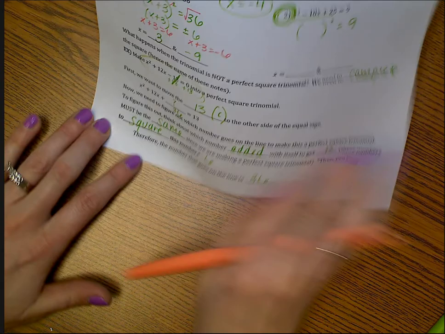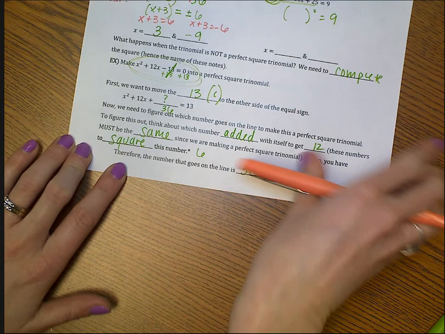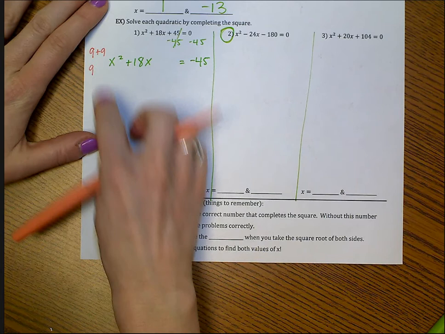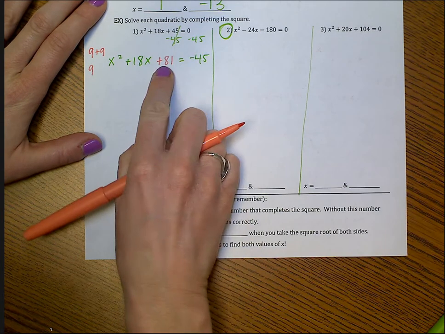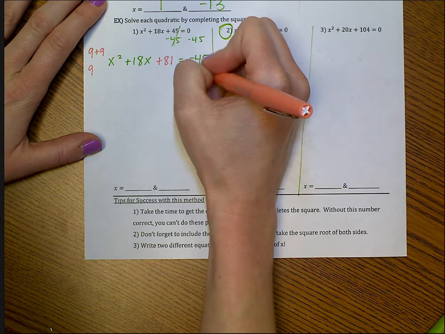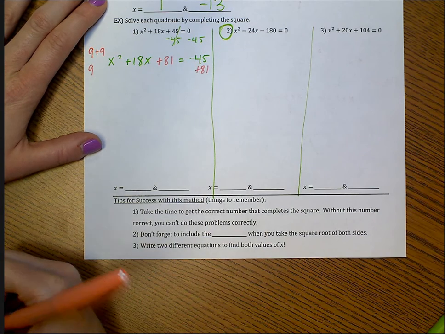Remember what we did here? We squared it, or multiplied it by itself. So 9 times 9 is 81. That's the number that completes the square. Whatever you add on the left side, you have to add on the right side.